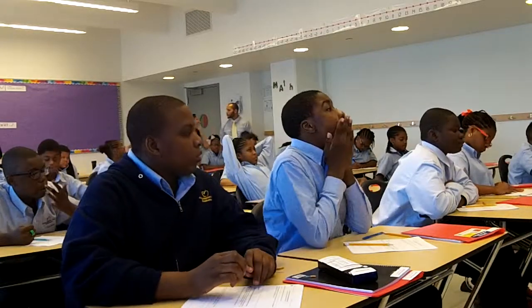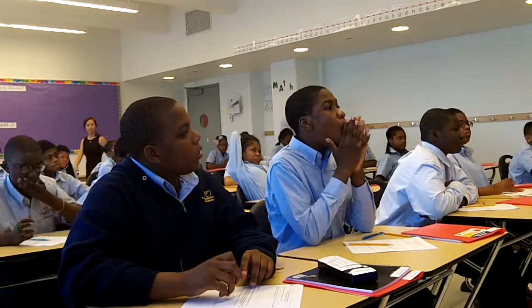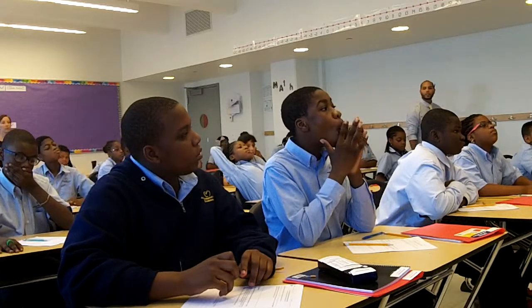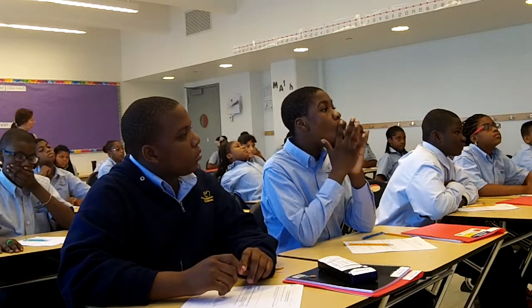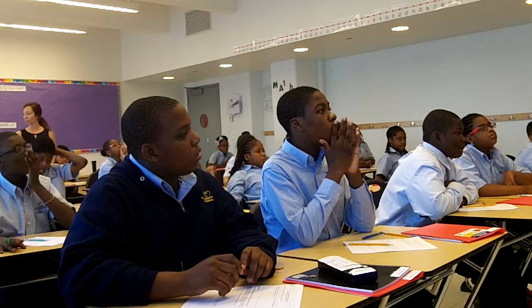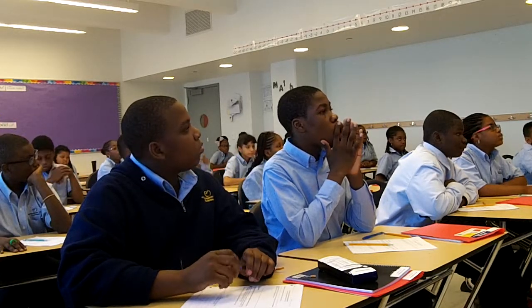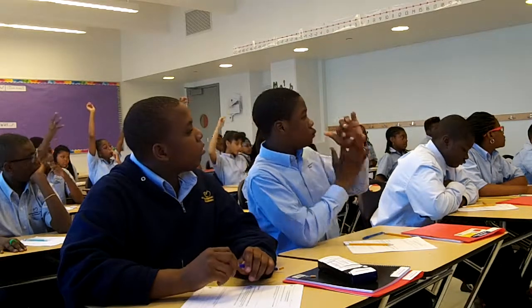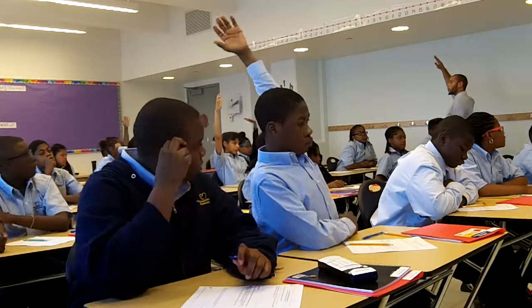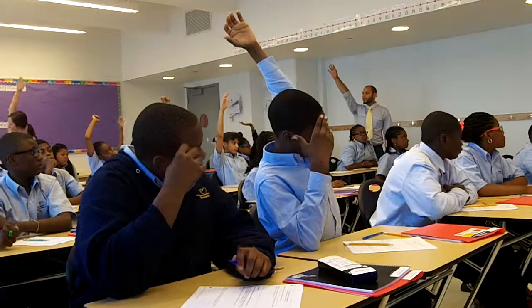Pencils down. I see Jimmy put his pencil right down. Tara's eyes are on me. Millie is tracking it. Strong vertical hands to share what model you drew for this problem. Sadia has a strong vertical hand. Anna has a strong vertical hand. Tracking Olumide.